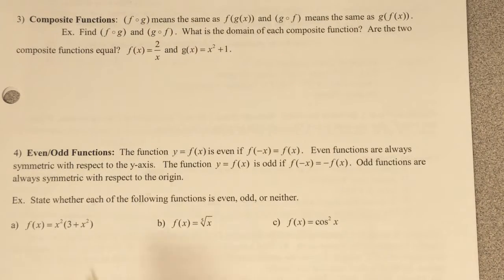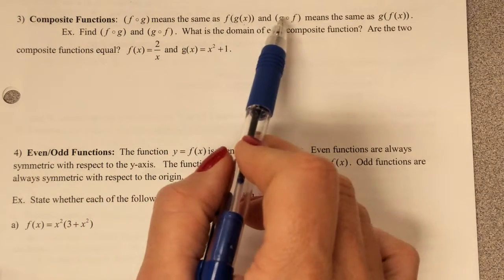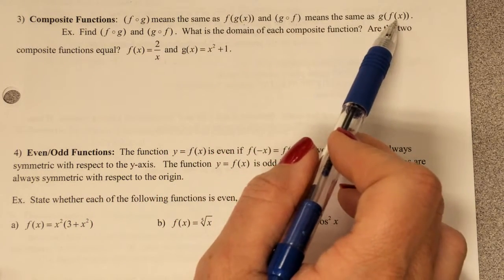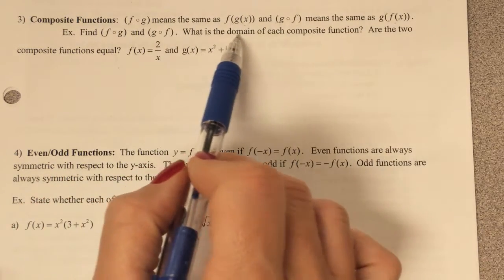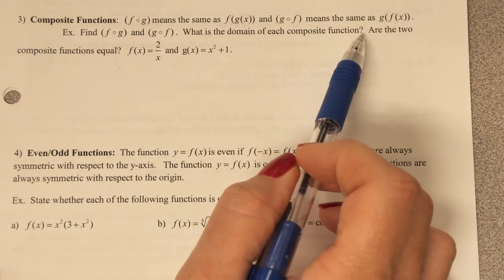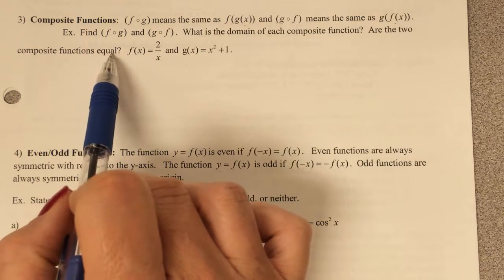All right, composite functions. F dot G means the same thing as f of g of x. G dot F means the same thing as g of f of x. So we're going to find those for this problem, and then we're going to state what's the domain of each composite function. And then we want to answer, are the two composite functions equal?